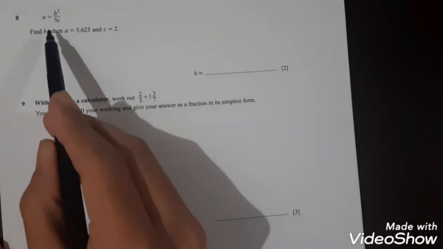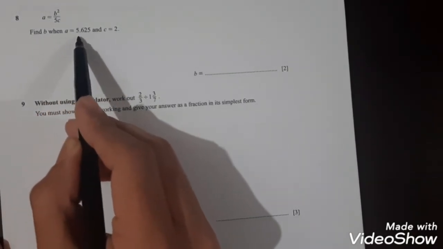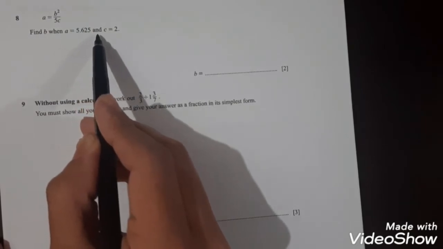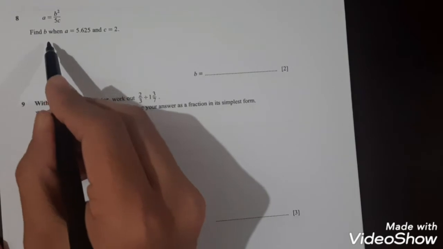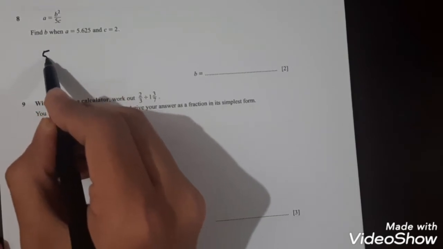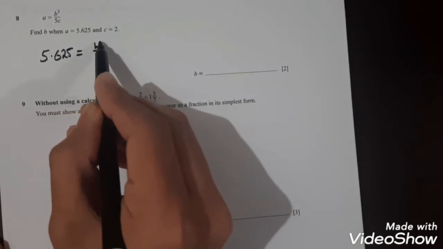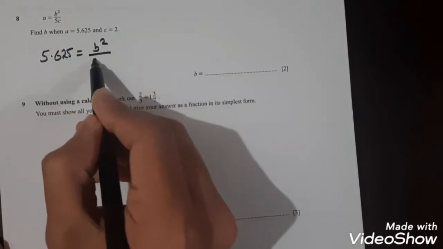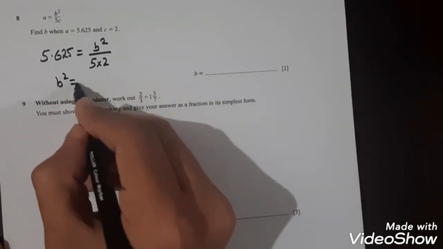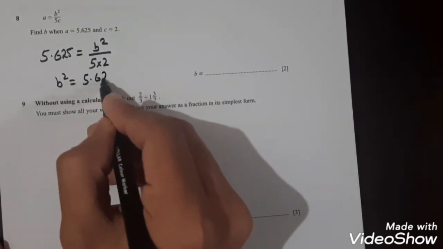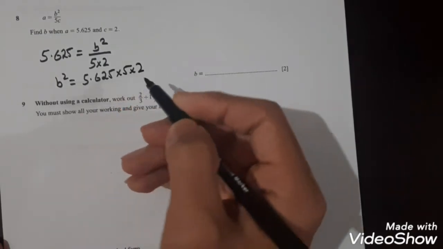Question 8 states a is equal to b squared divided by 5c. Find b when a is equal to 5.625 and c is this. So over here first we will input the values. So a, 5.625, is equal to b squared divided by 5 multiplied by 2. So write b squared is equal to 5.625 divided by 5 multiplied by 2.